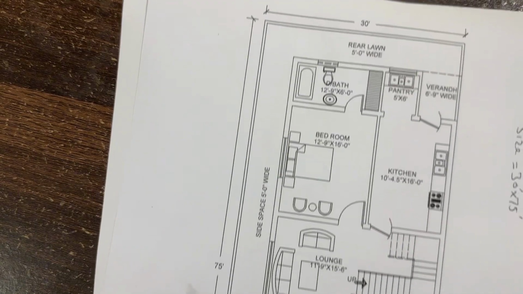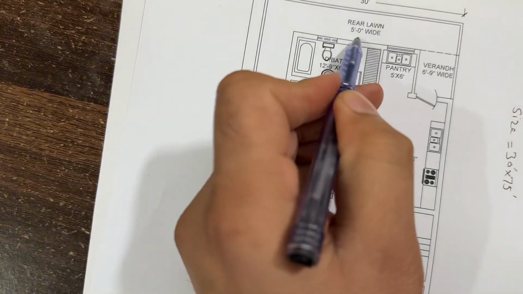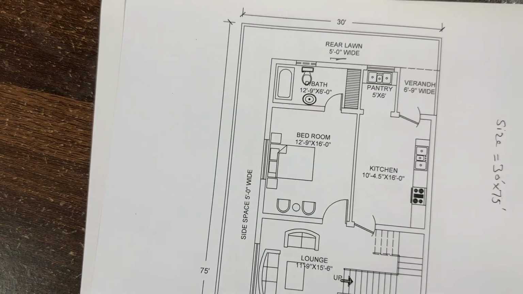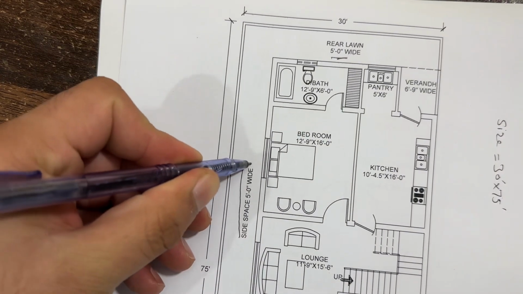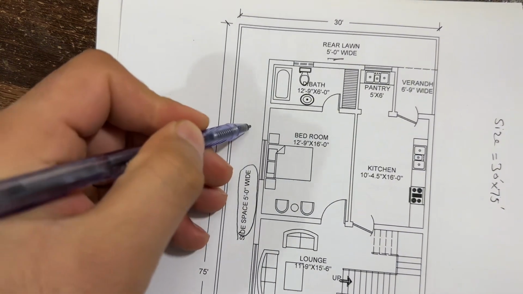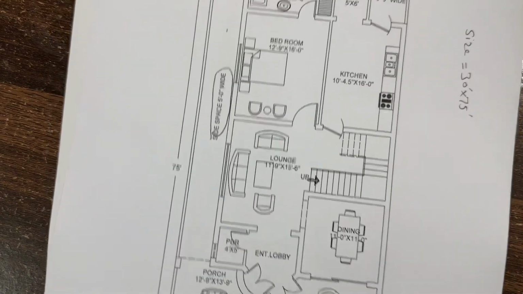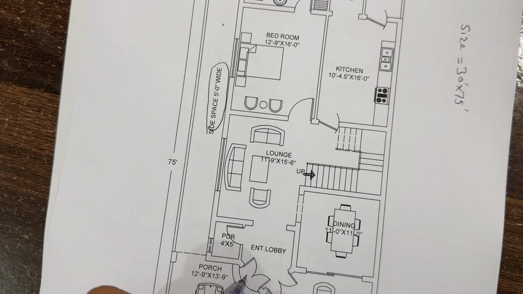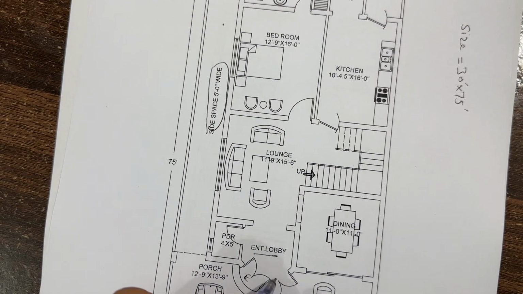Next, guys, you can see we have two open to sky, which is this one to the back side, 5 feet, and here you can see this is the side space which is 5 feet wide. So 5 feet and also 5 feet. Here, when you enter by this main entrance, this is entry lobby. Next, this is a drawing room.